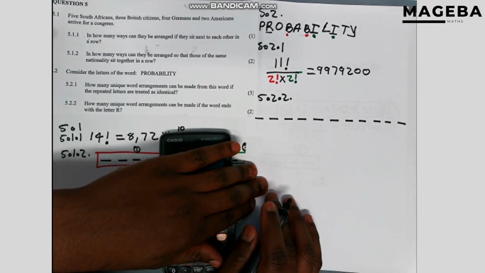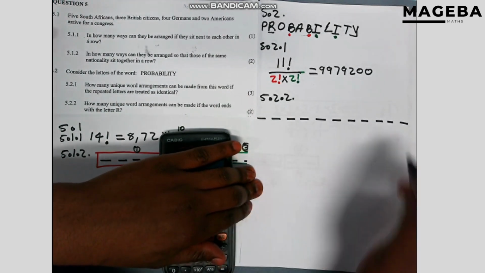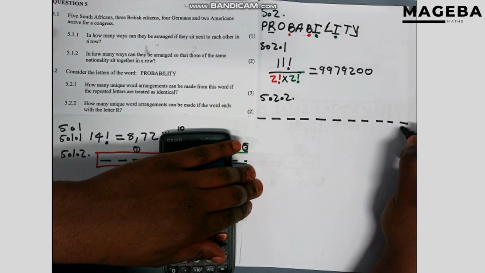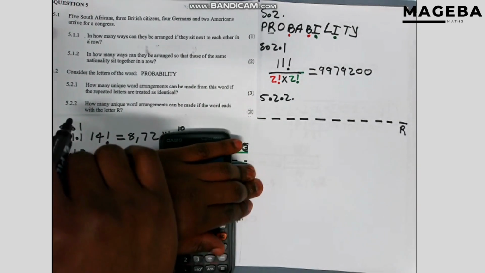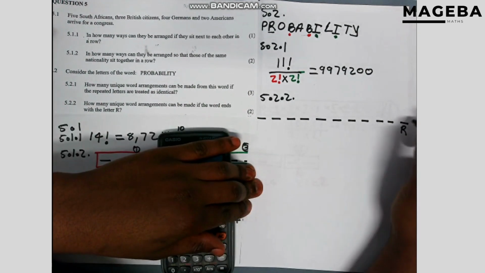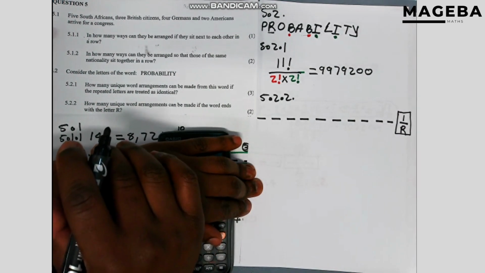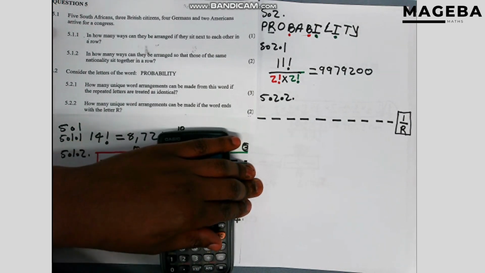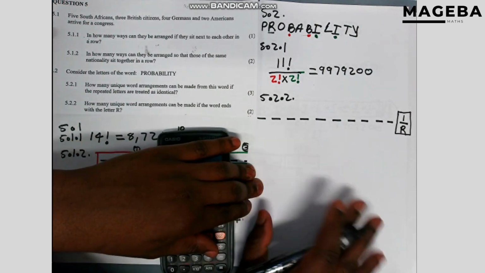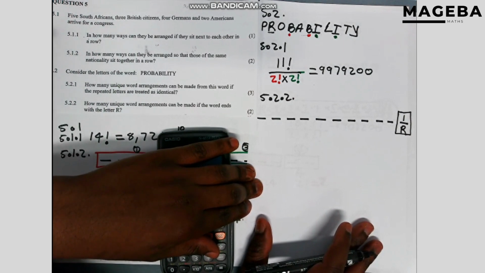There are 11 letters here. They are telling me that at the end R is going to be here, so I use R here, which is 1 option, because I have only 1 R. Now how many letters are left?